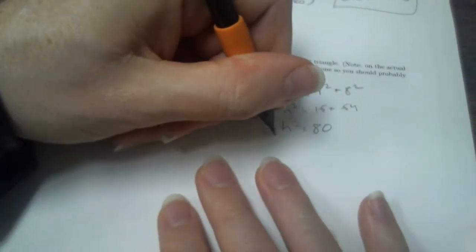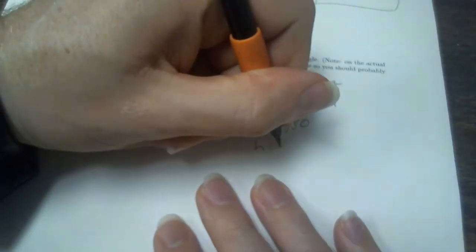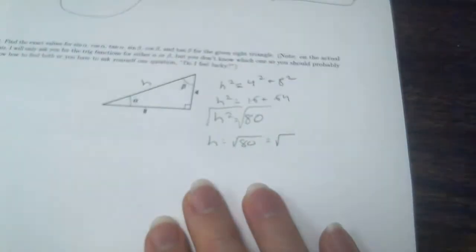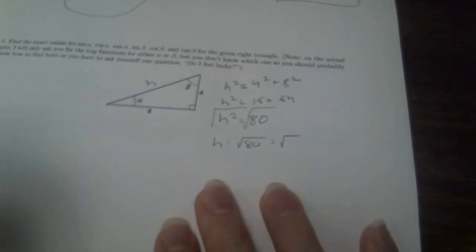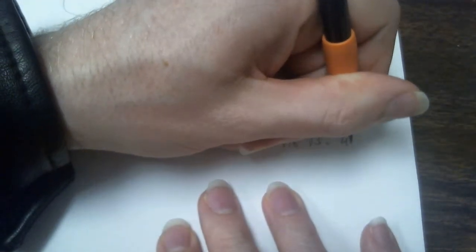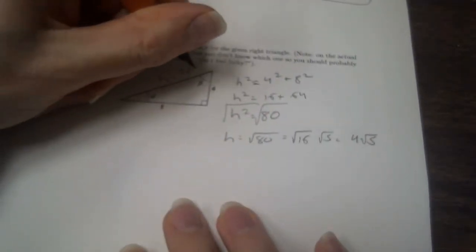All right, and then I'm just going to take the square root of both sides. So you have h equals square root of 80, which is square root of 16 times square root of 5, or 4 square root of 5. All right, so that's my hypotenuse.